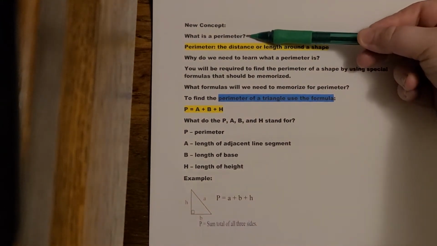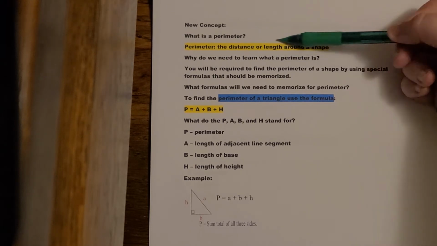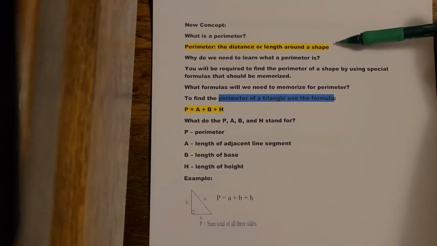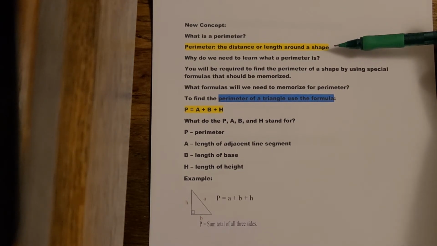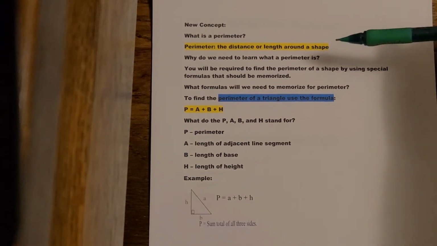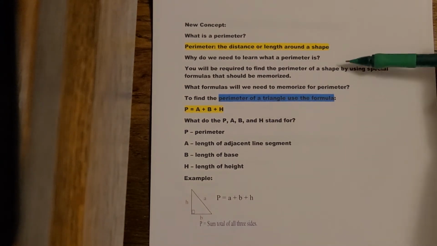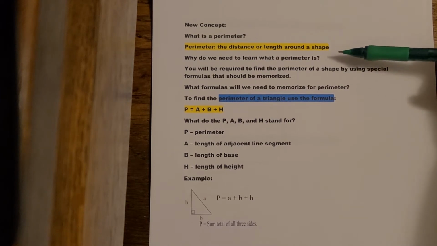What is a perimeter? Read this with me. Perimeter, the distance or length around a shape. You guys did a pretty good job of memorizing this definition before we left for school, but I really want you to get a good knowledge of it because we're going to come back to it multiple times.